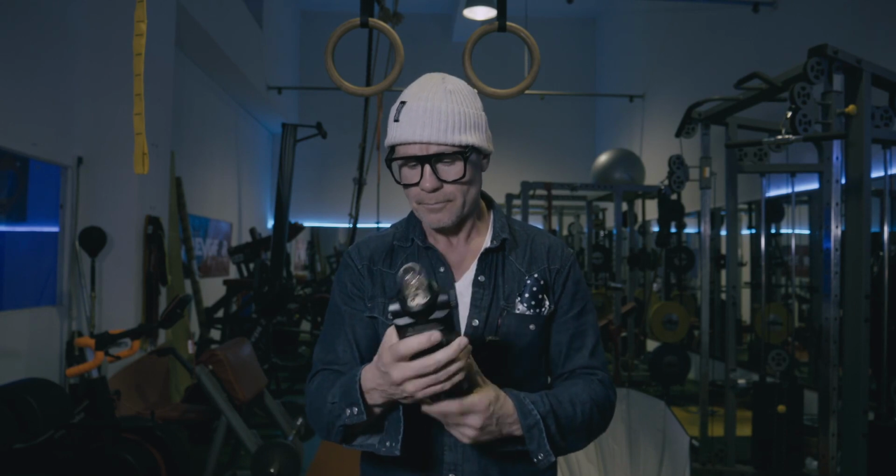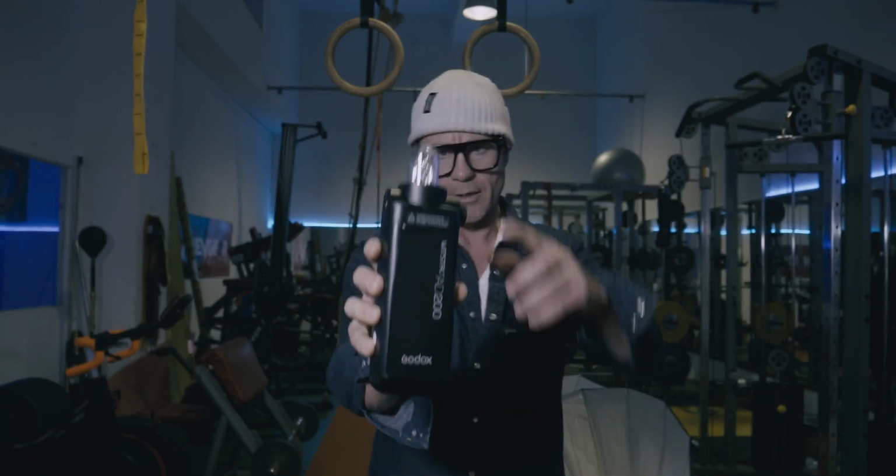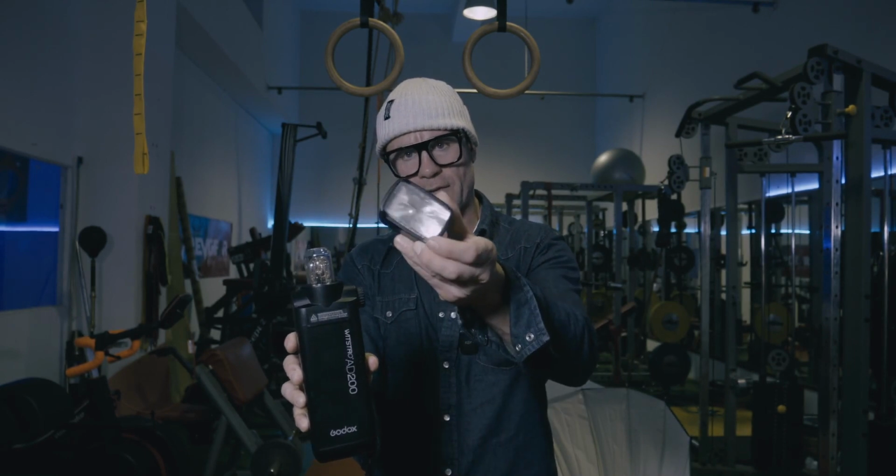So if you use something like this, this light is a Godox AD200, and on the top here it has a bare bulb, but also this comes off and it gives a standard flash. I like this, it just gives a nice little look to it, and I'm going to run through what that does and how the setup is for that.